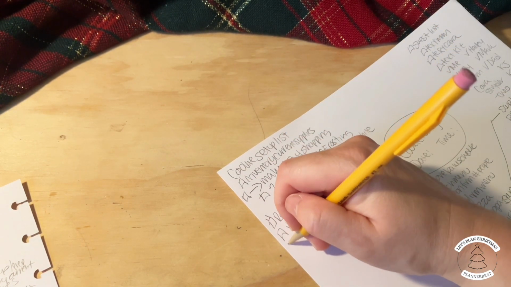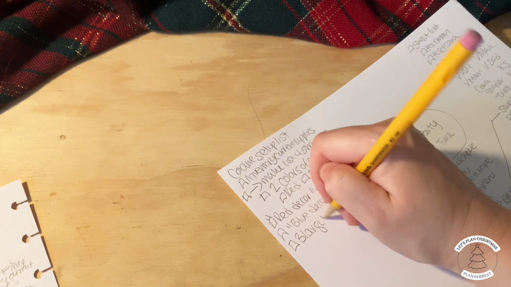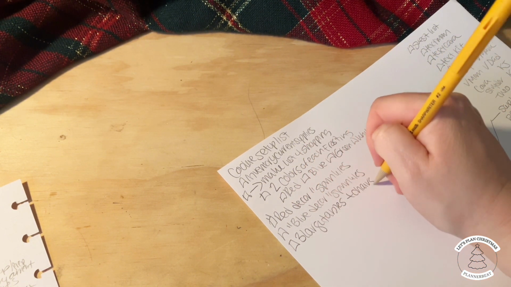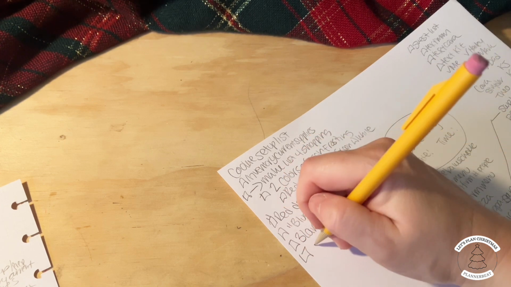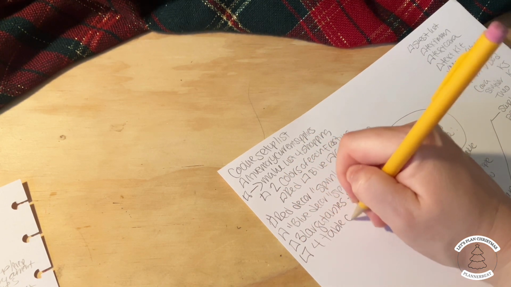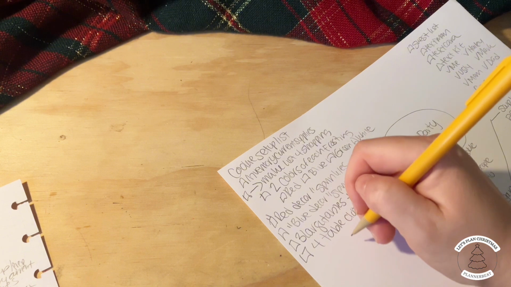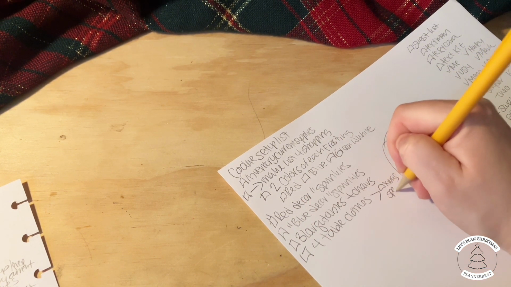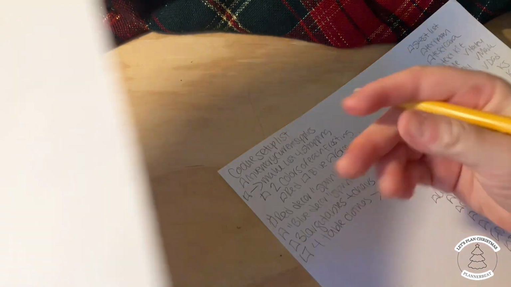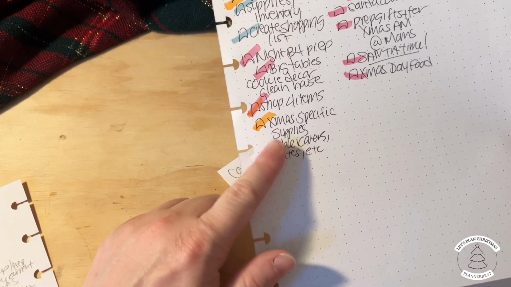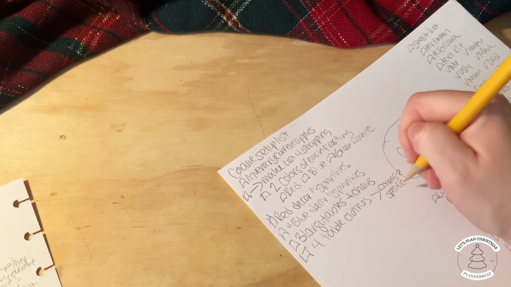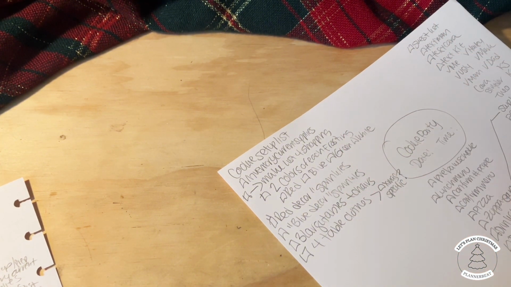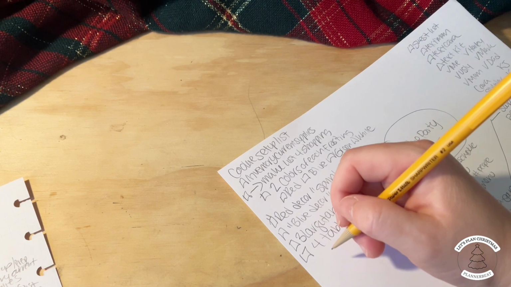I need 3 large tables and chairs. I need probably 4 tablecloths. And this might be that Xmas specific, which I have here. I'll put Xmas specific. You know, the cutesy little Christmas tablecloths and stuff like that. And then obviously, I'll put that on there.